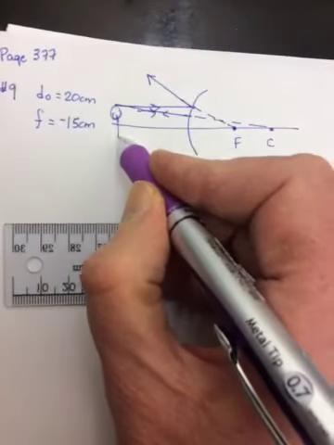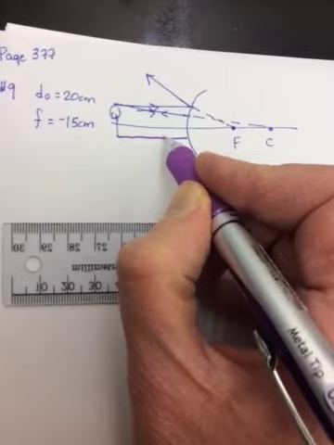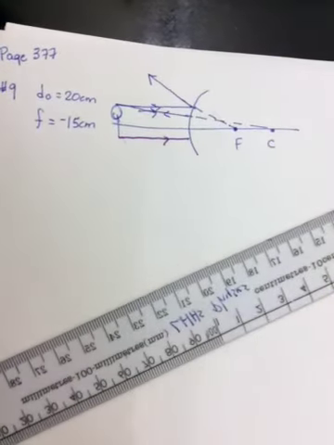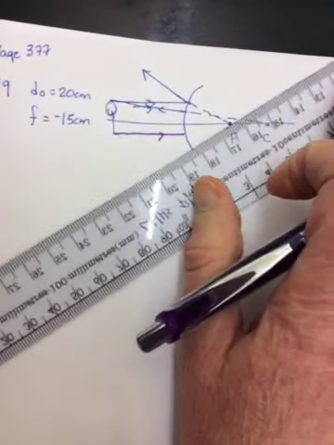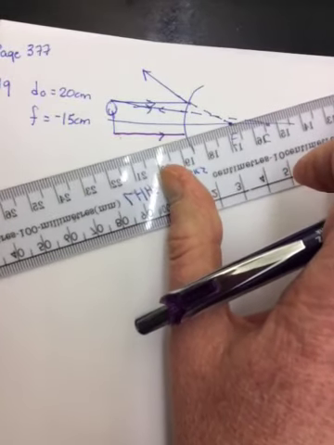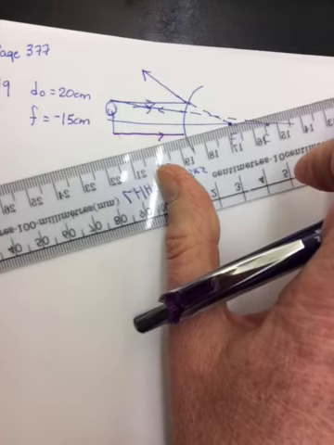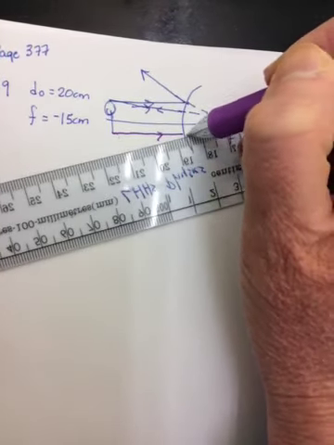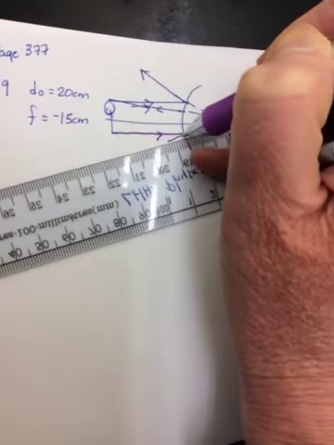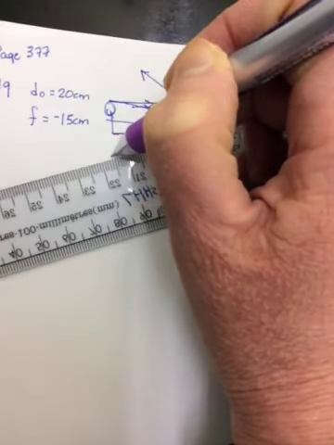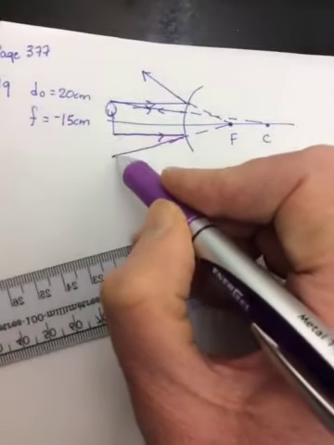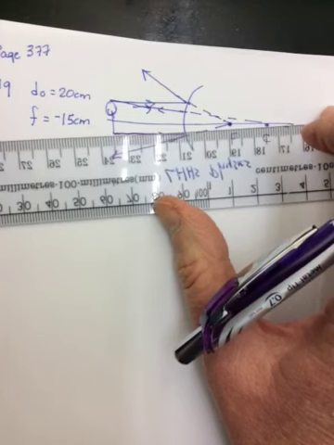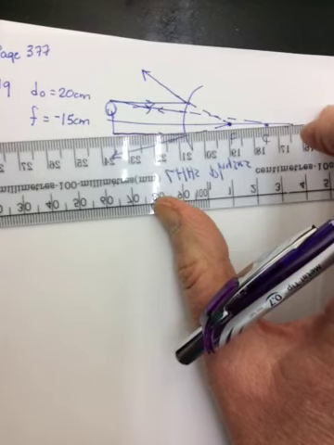In parallel, I will draw freehand, in parallel to the principal axis, getting reflected in such a way that it looks like it's coming from F. And then in through C, looking as if it would go through C, it'll get reflected back right on itself.